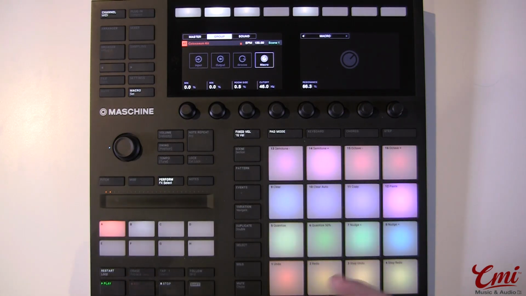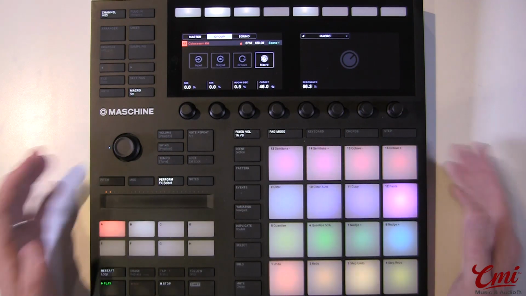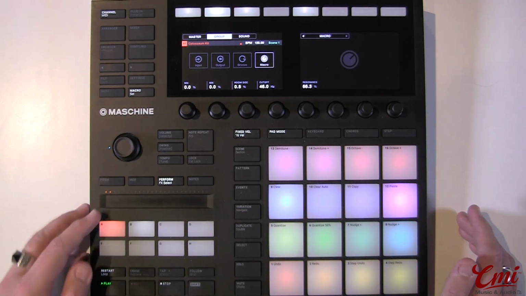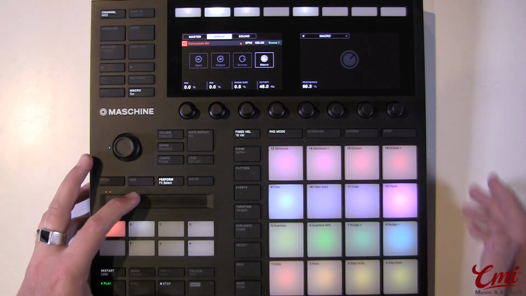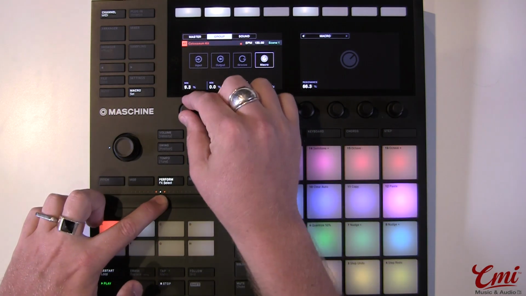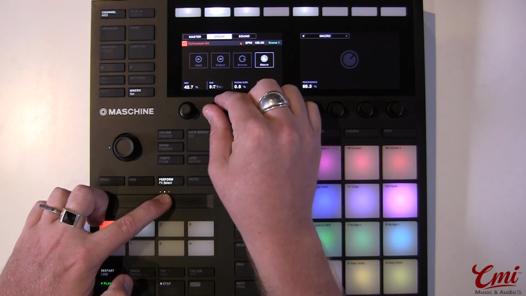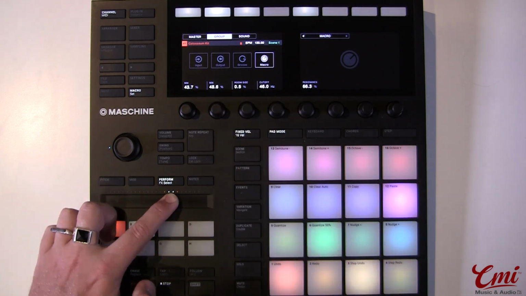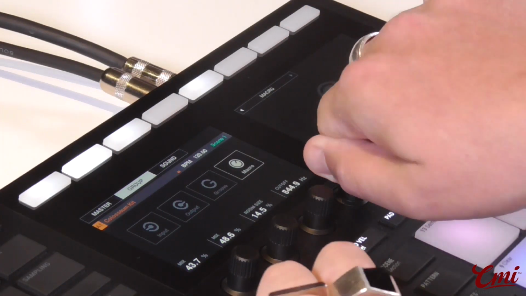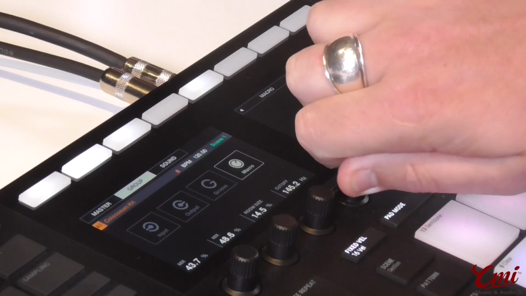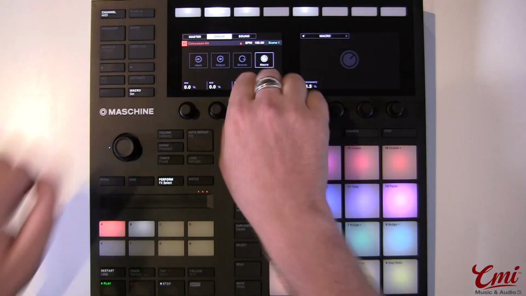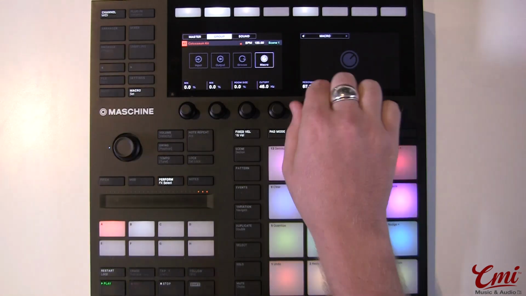So this makes it a lot easier for creating new and interesting effects transitions when used in combination with each other. So if I use my touch strip here with the stutter effect, bring in some delay, reverb, start filtering that out. So it's quite easy to do that there.